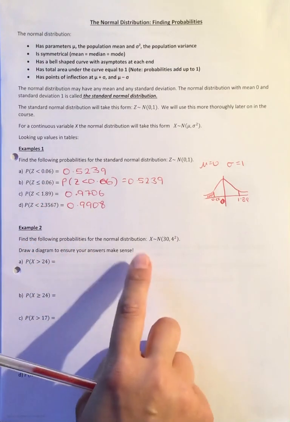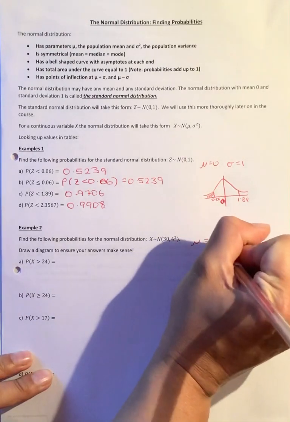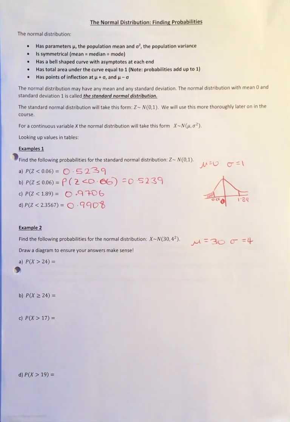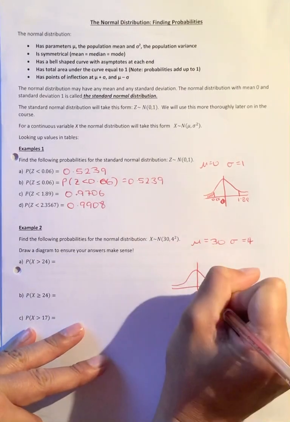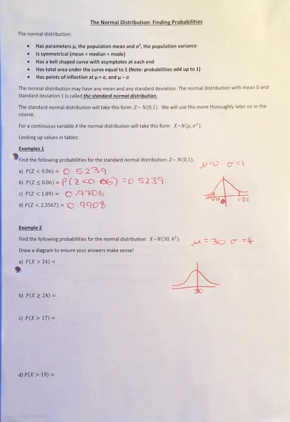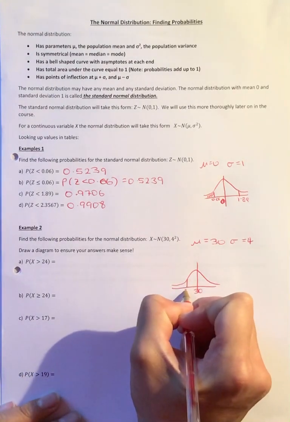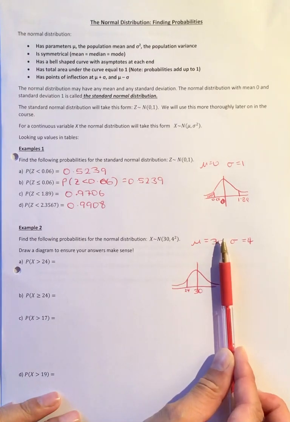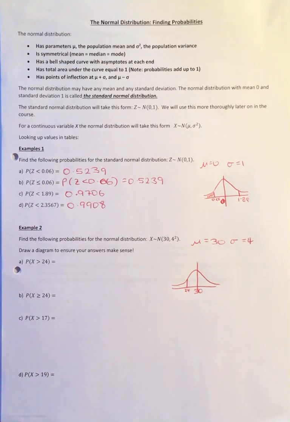But now let's have a look at a different distribution. This time our mean is 30 and our standard deviation is 4. So my curve is going to be the same shape, but it's going to be symmetrical about the mean, which is now 30. So if we want the probability X is greater than 24, 24 will be below 30, so we're looking for a probability of over a half. Half would be greater than 30, so greater than 24 is over a half.